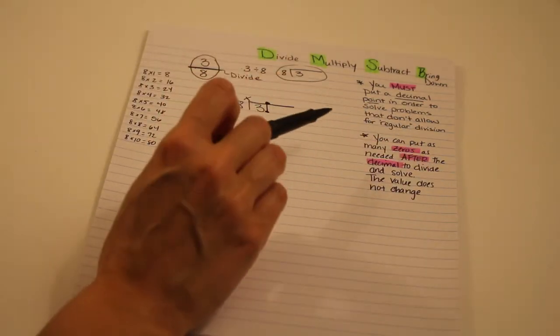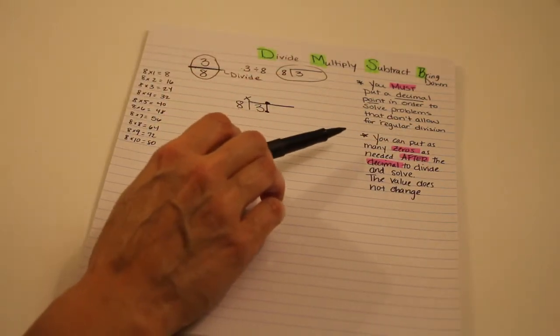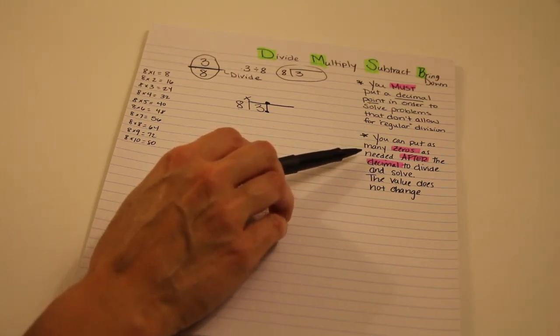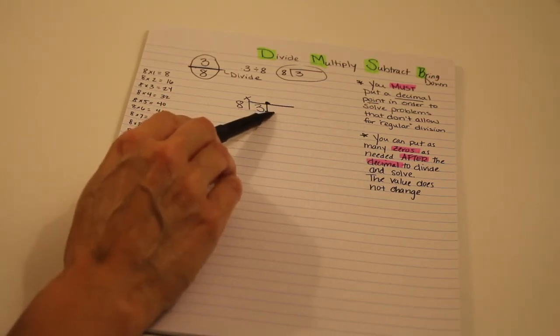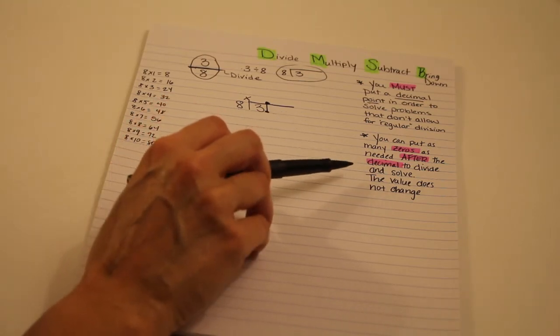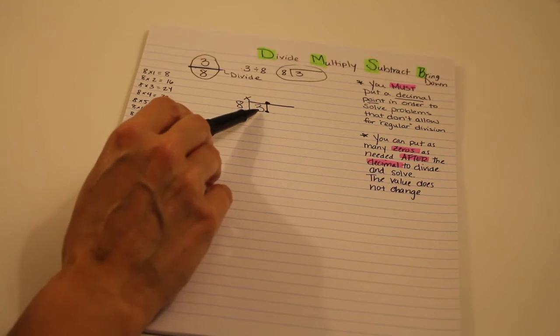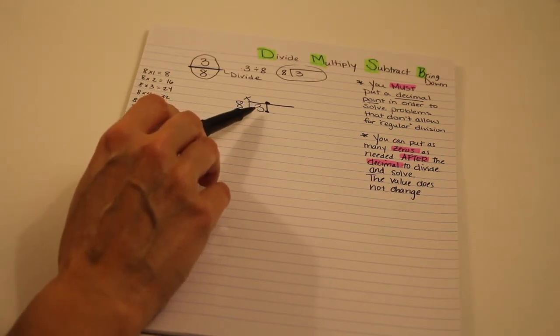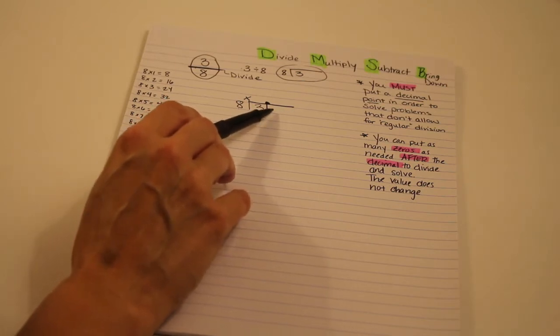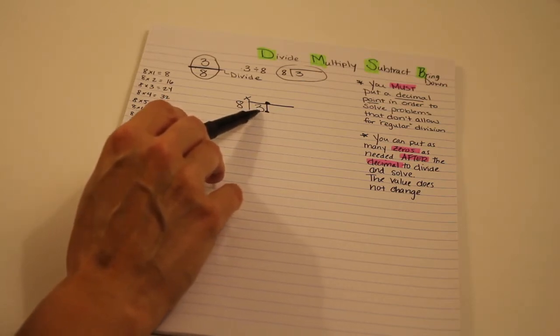Now, the next thing you need to know and to remember is you can put as many zeros as you need after the decimal point in order to divide and solve. Because the value of the 3 does not change. If I put 5 zeros after that, the value is still 3.